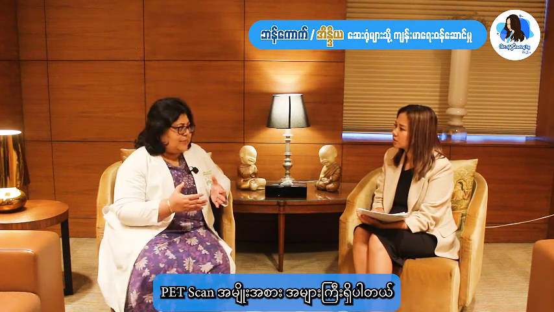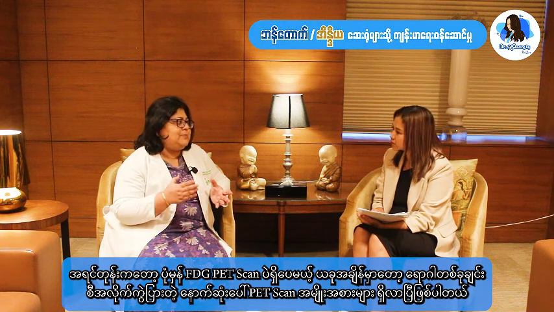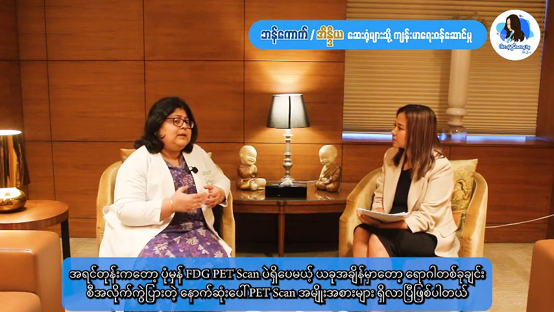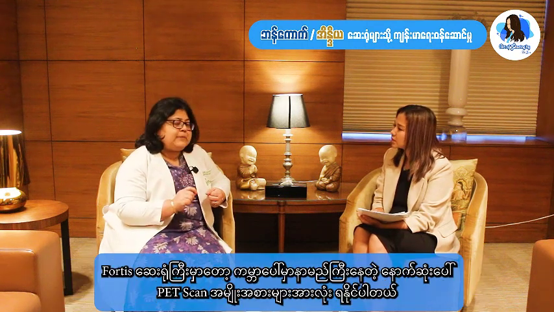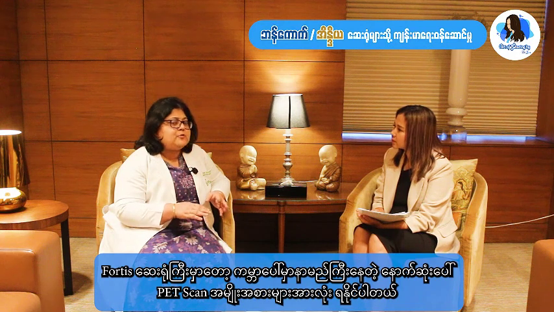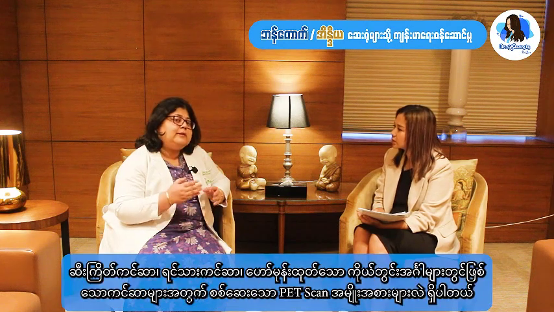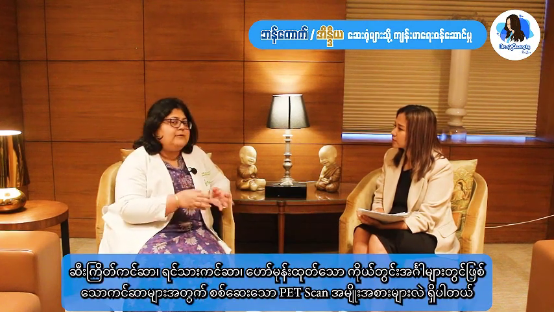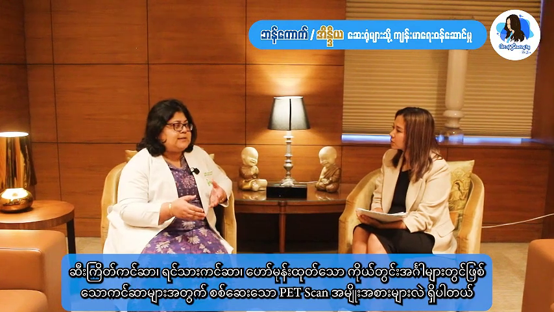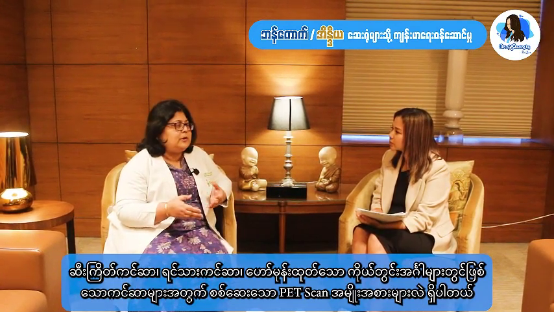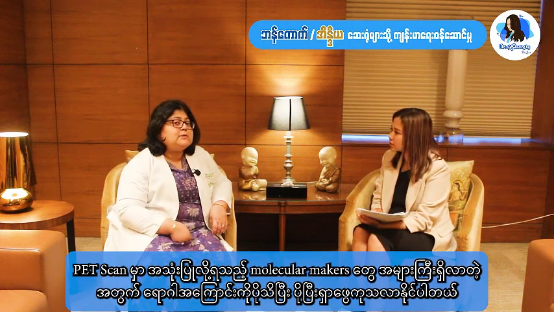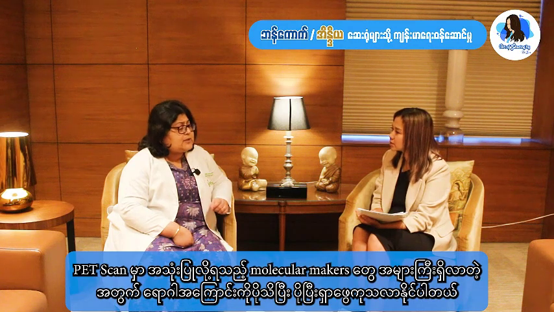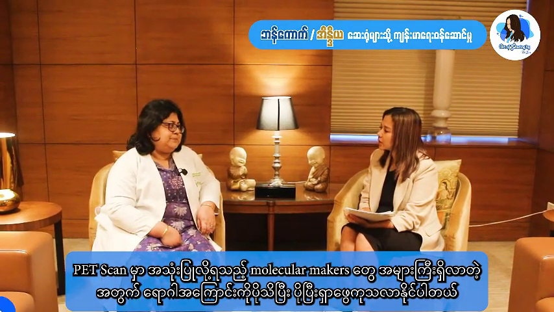And there are different kinds of PET scans. You have the regular FDG PET scans, but now there are many advanced forms of PET scans which are specific to a particular disease. At Fortis, we have access to practically all these kinds of PET scans available across the world. You have a different kind of PET scan for prostate cancer, for breast cancer, for a neuroendocrine tumor. Many of these molecular markers are used for doing these PET scans, which give us a lot of insight about the disease.